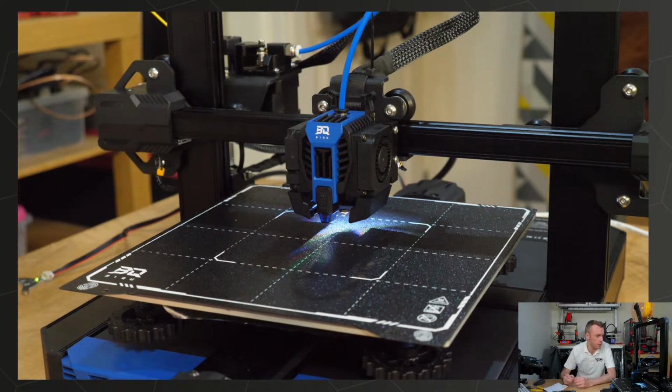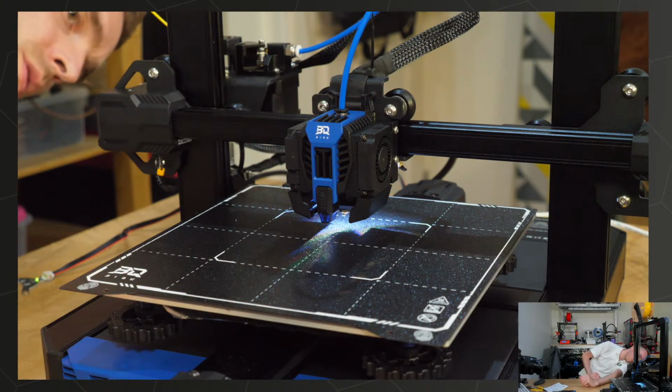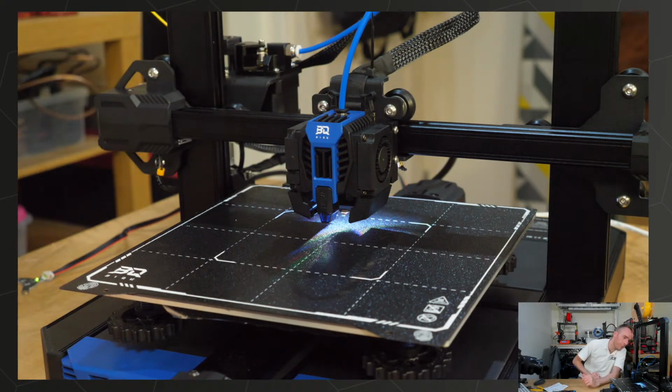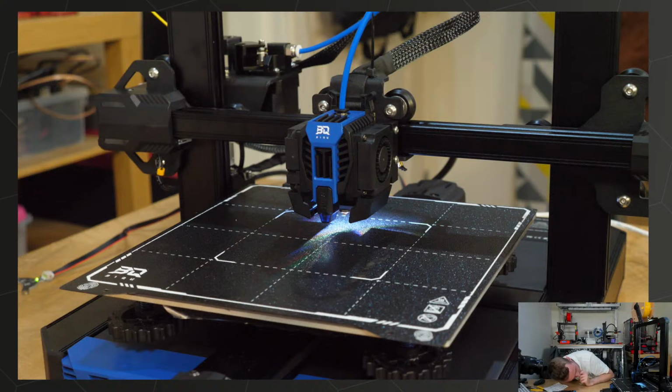It's purely the probe. There's no Z endstop around at all that I can see. Yeah, X and Y have physical endstops. I'm not sure why they didn't just do sensorless.